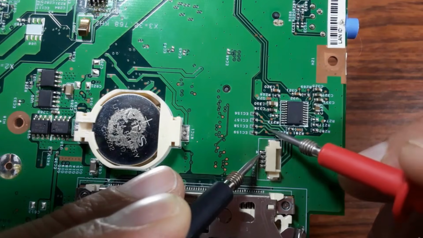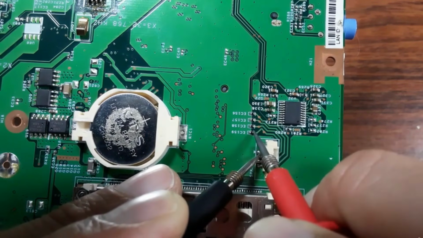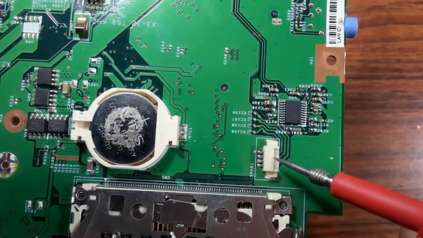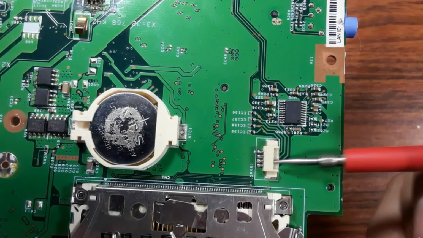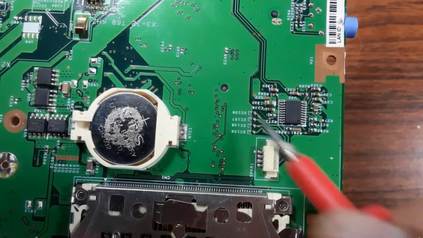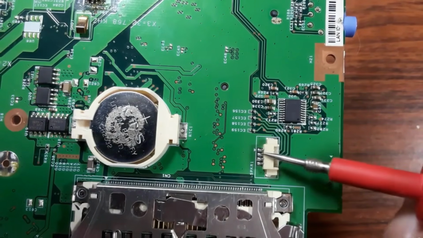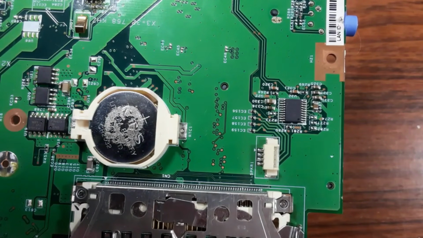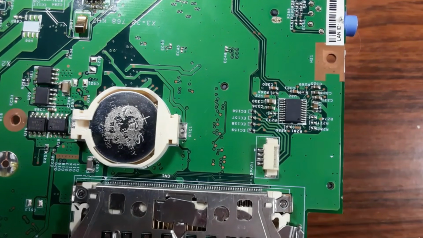As you see, the fourth one goes here. Let's check. So the signals that go to this connector pass through these resistors. That means if you have a problem with this connector, what should you check first? Of course, you should check the connector first. Is it bad or not?